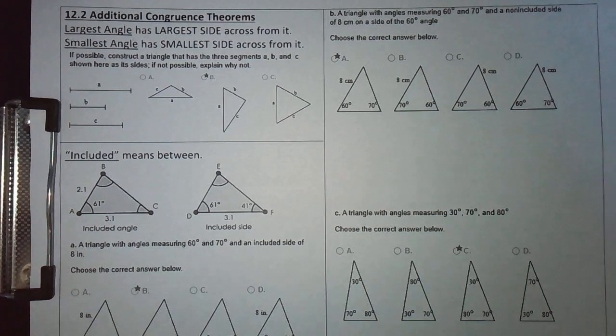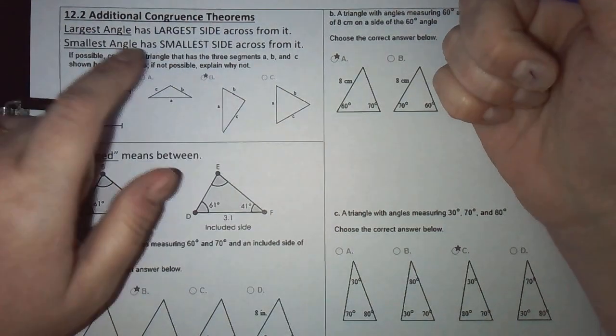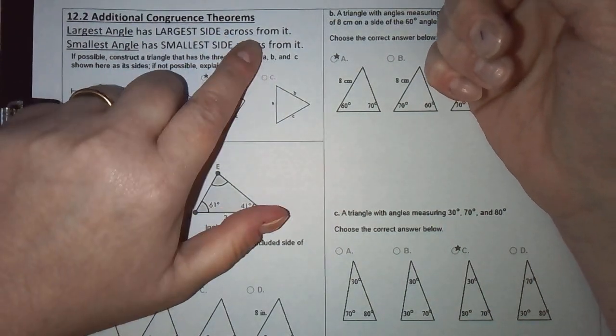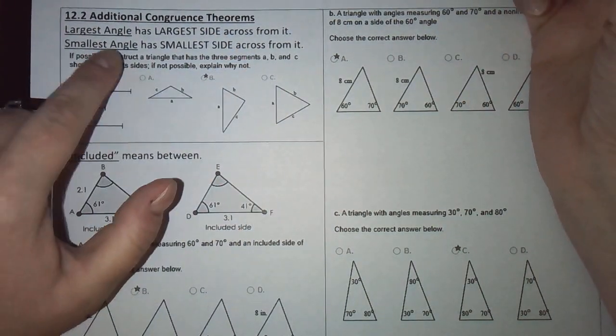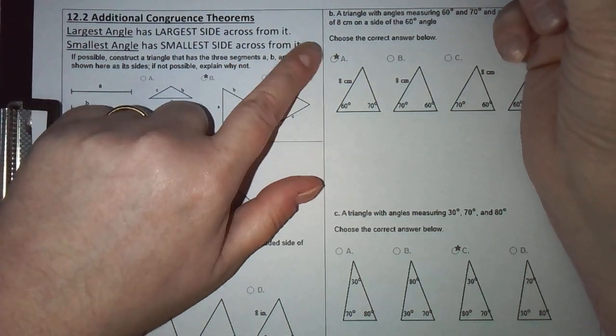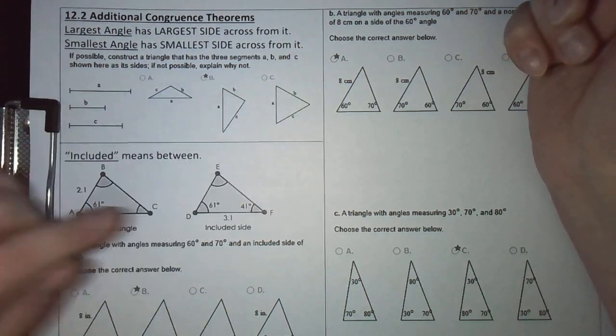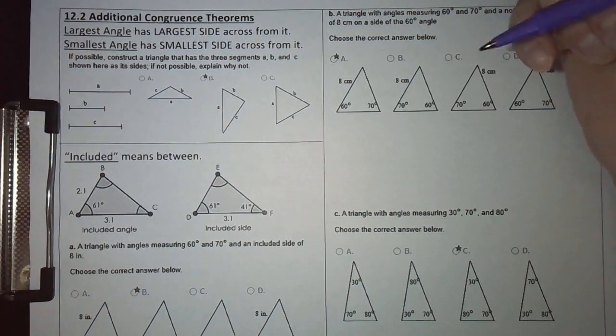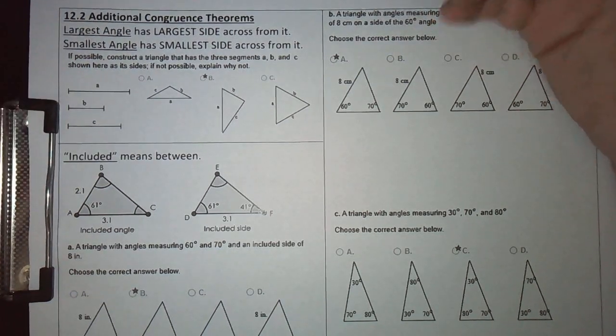You're welcome. Okay, so first thing that we need to know is when it comes to triangles, the largest angle has the largest side across from it. And then the smallest angle has the smallest side across from it. Okay, and then the middle side has the middle angle across from it.